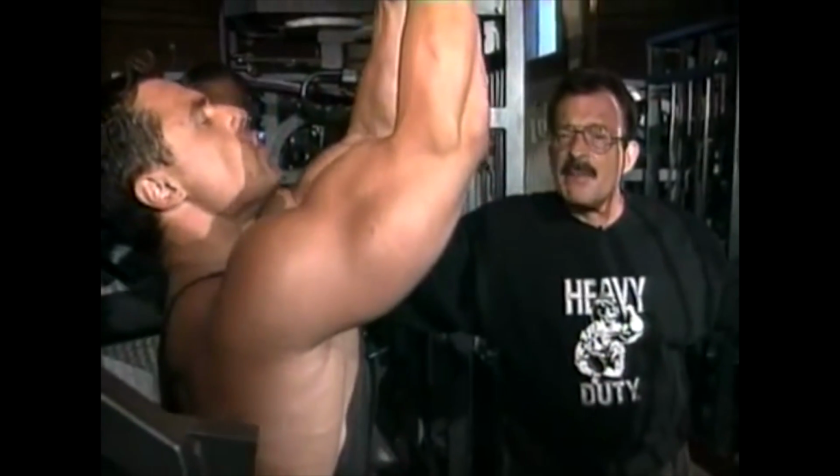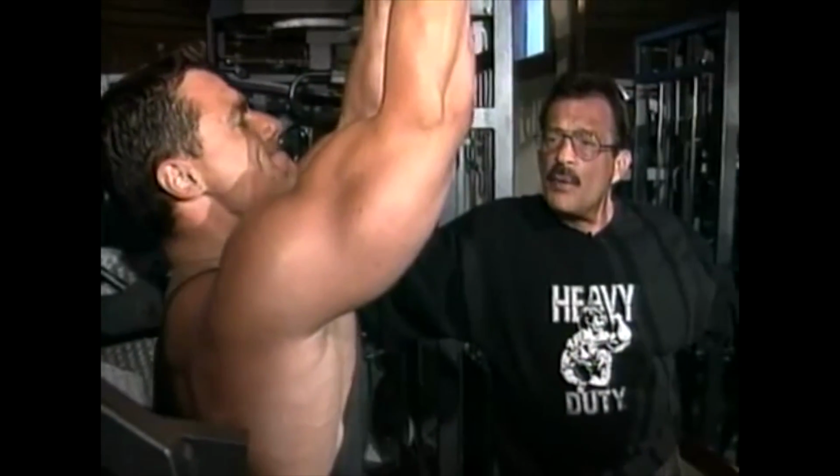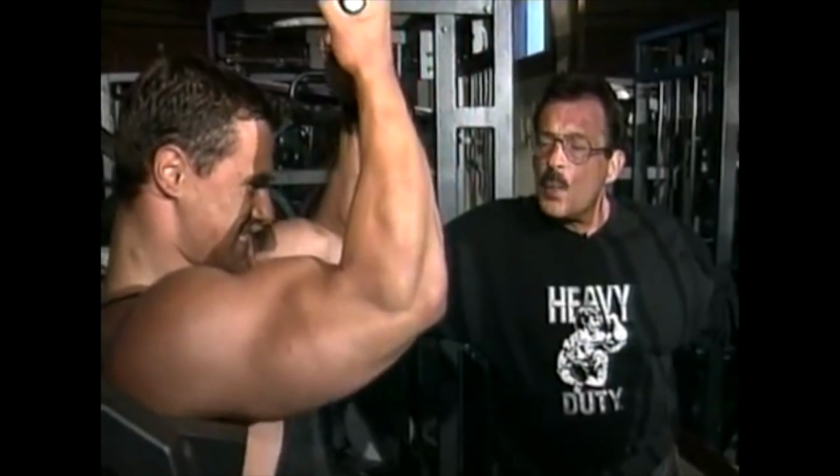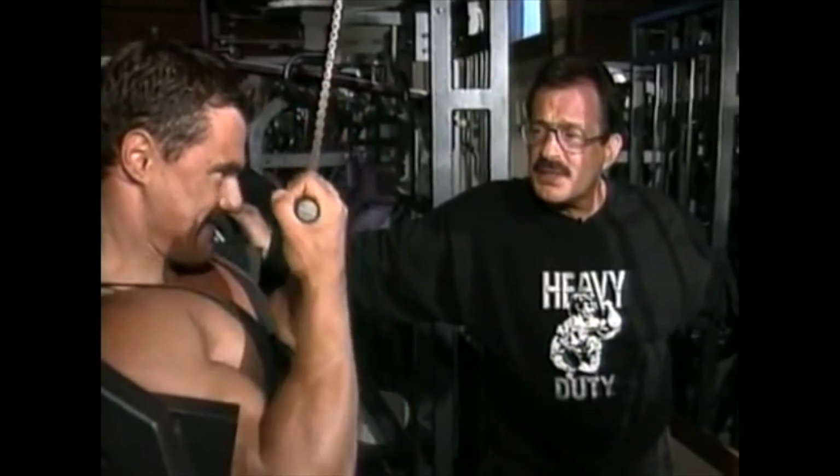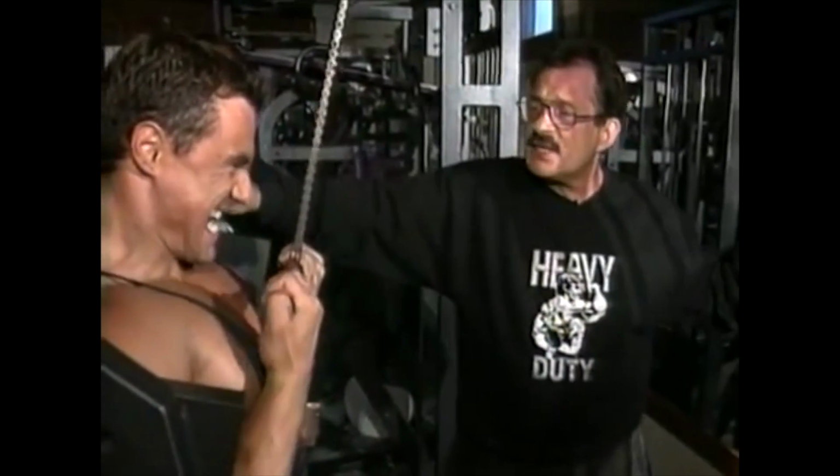Think about this for a moment. Once overload has been clearly isolated as the major stimulus that induces muscular hypertrophy, then it logically follows that a training method that provides the greatest overload will stimulate the greatest muscle growth.